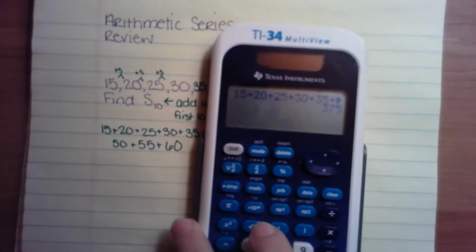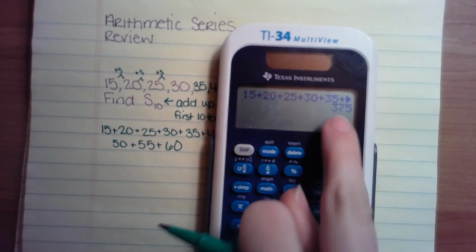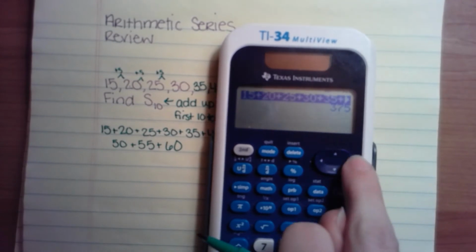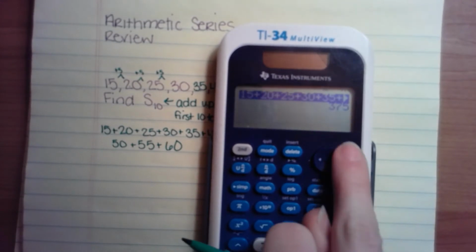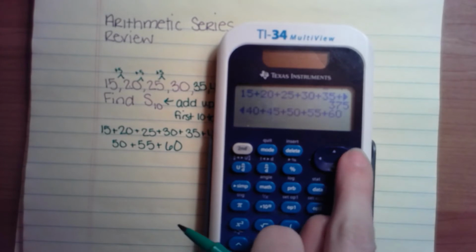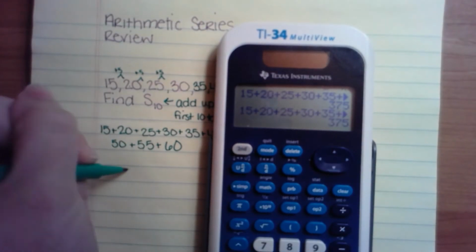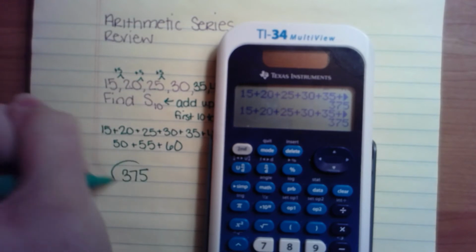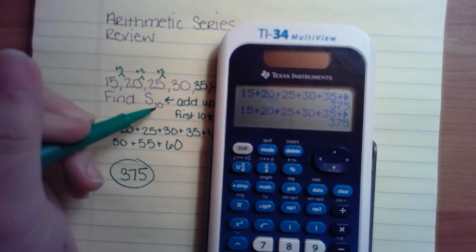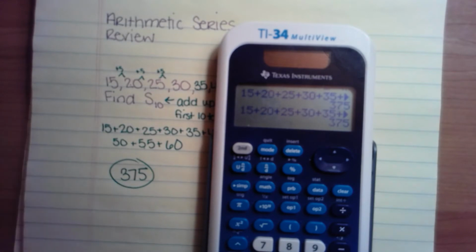All of that went into the calculator, right? 15 plus 20 plus 25. I promise all of it is there. It just gets cut off the screen for me. But if you look at it, I did go all the way out to 60, and the answer is 375. So S10, or the sum of the first 10 numbers, is 375.